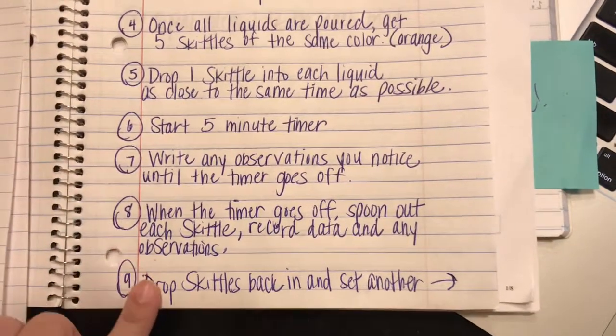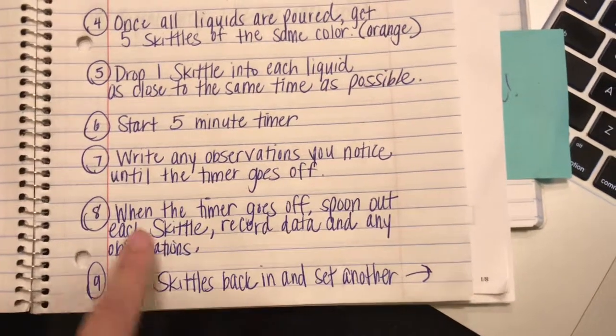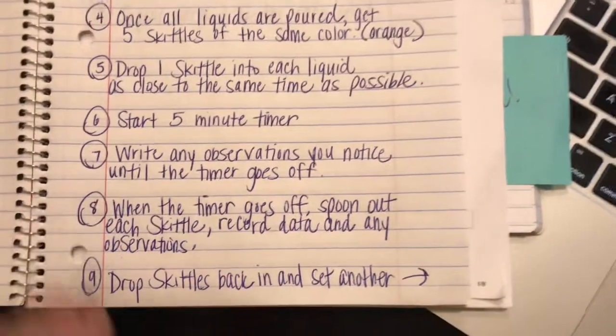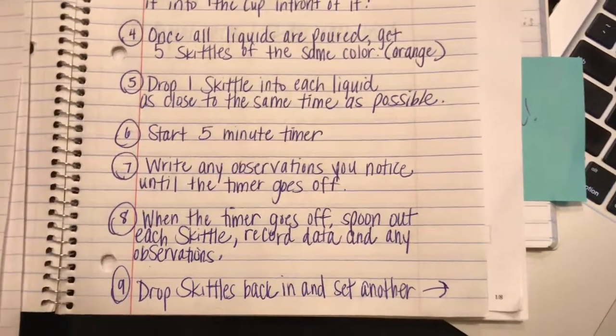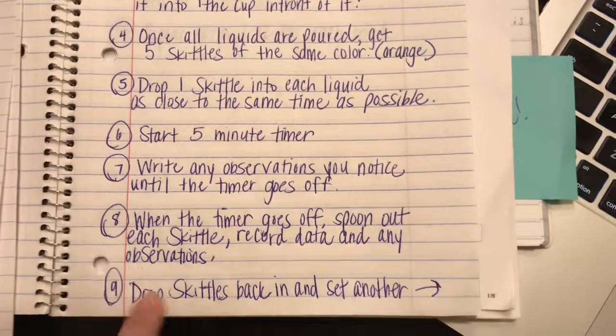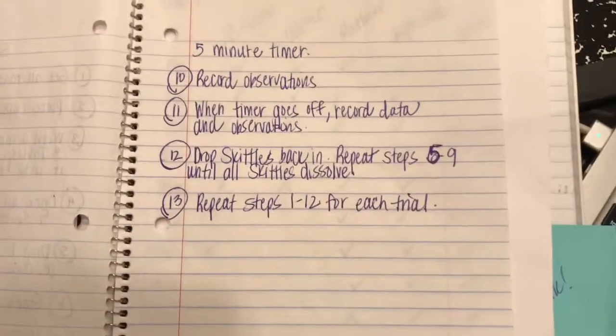Then when the timer goes off, we used our spoon to scoop out each Skittle. We recorded the data and any observations. I'm going to continue with the procedure, but then I'm going to show you how I collected data. After we did that, we dropped our Skittles back in, and I set another 5-minute timer.